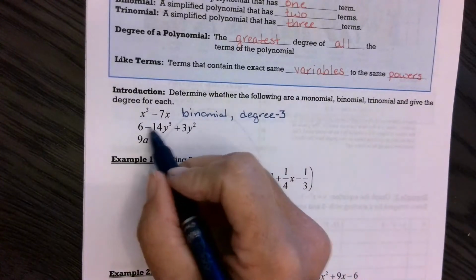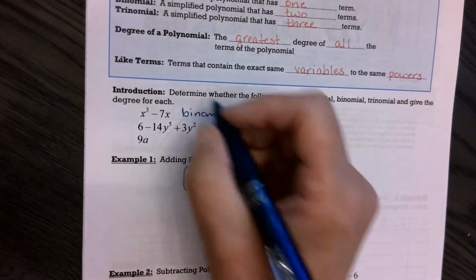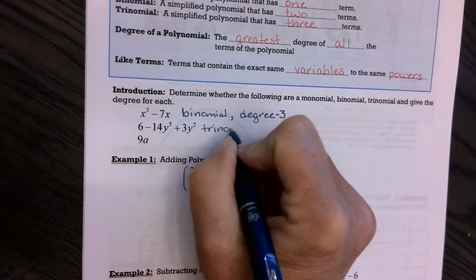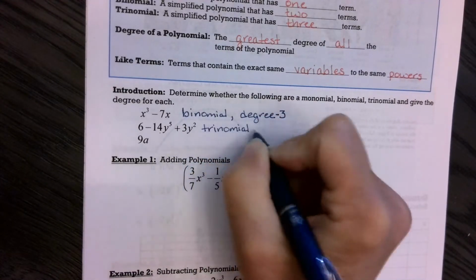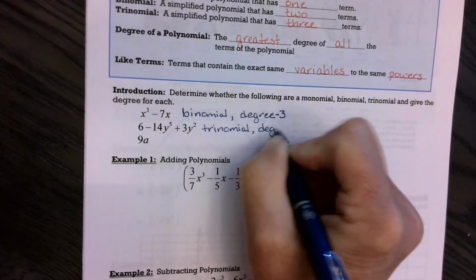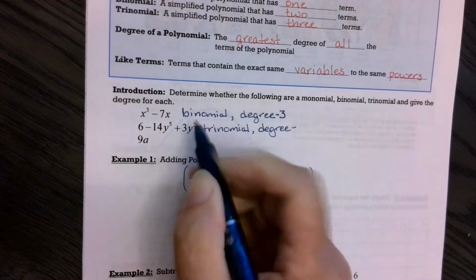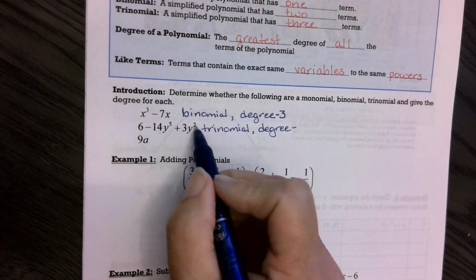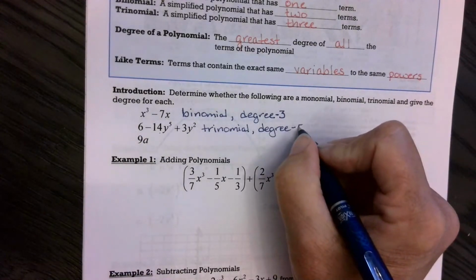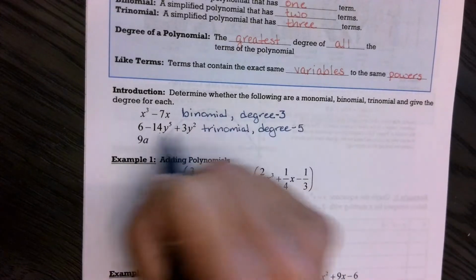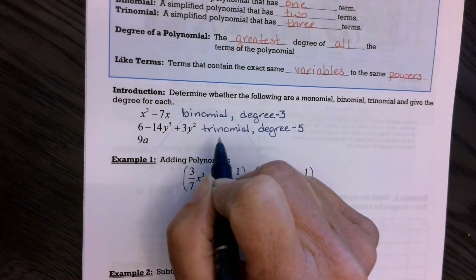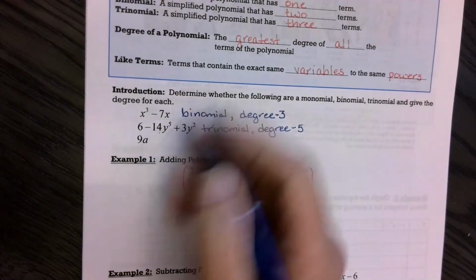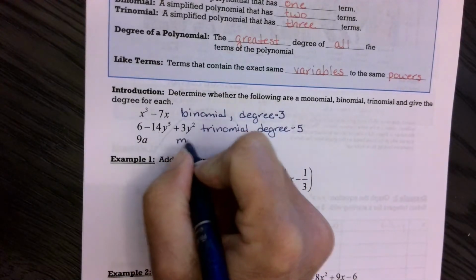Right here, there are 1, 2, 3 terms, so it's a trinomial. And it has a degree of, this has 0, this has 5, and this is 2, so it is to the 5th power. This just isn't in order. It's not in descending order. So right here, 9a, it only has one term, so it's a monomial.